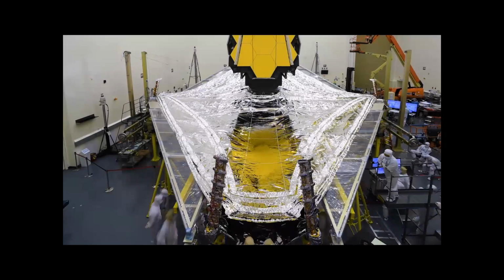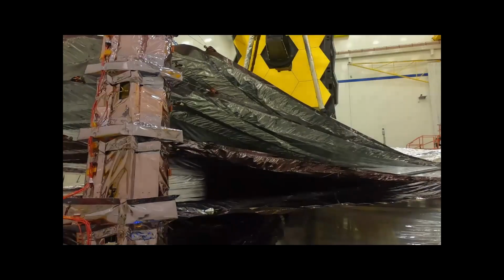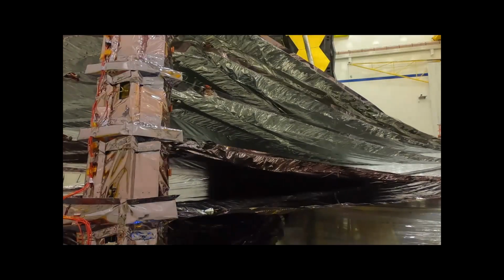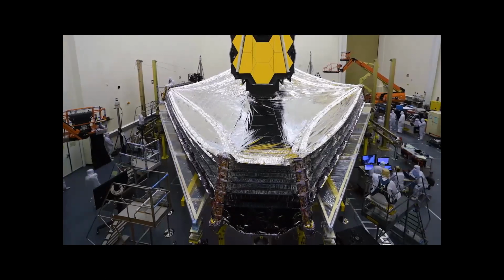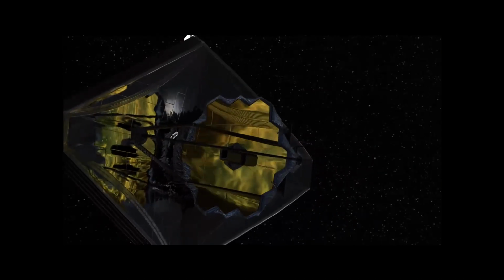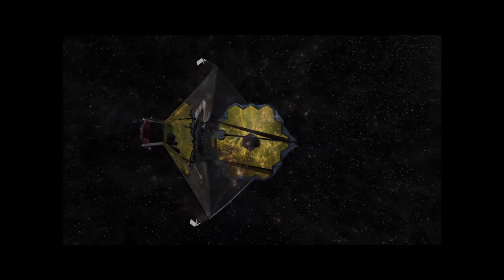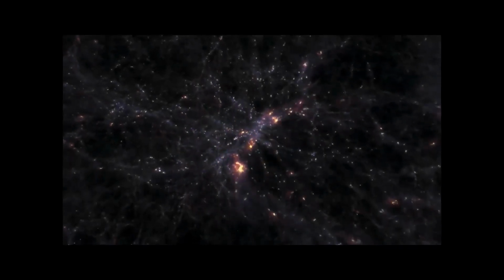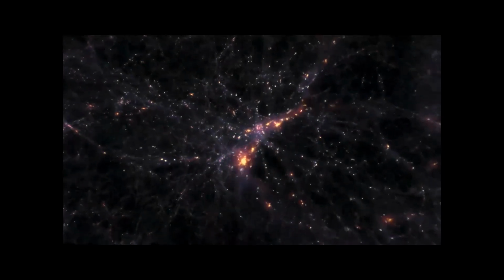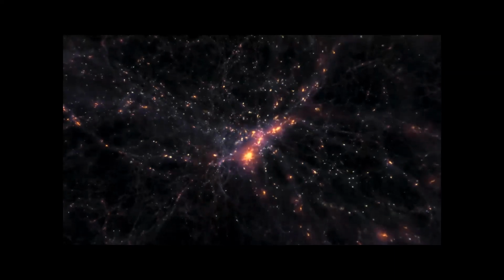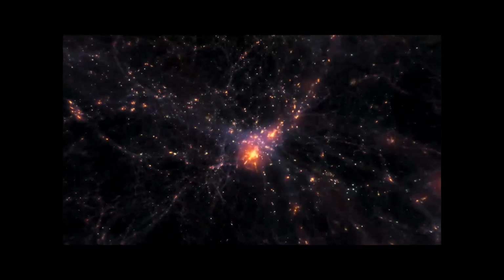Getting this cold is done with the help of the largest sunshield ever flown, a 5-layer, tennis court-sized sunshield that blocks heat from the sun, Earth, and moon. Webb will be the first telescope to detect light from the most distant galaxies in the universe. These first galaxies formed about 13.5 billion years ago, only 300 or so million years after the Big Bang.